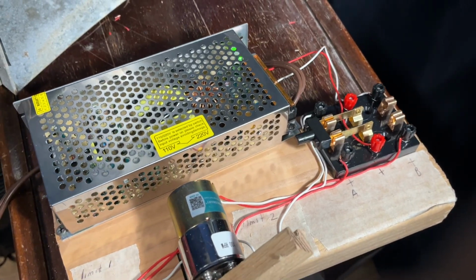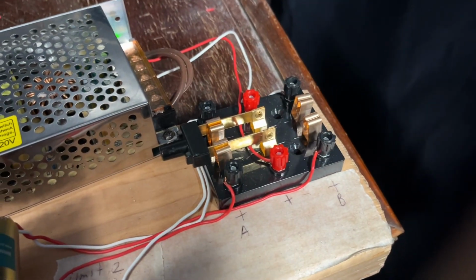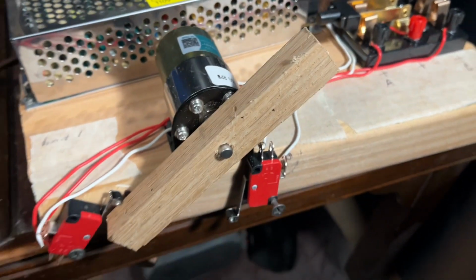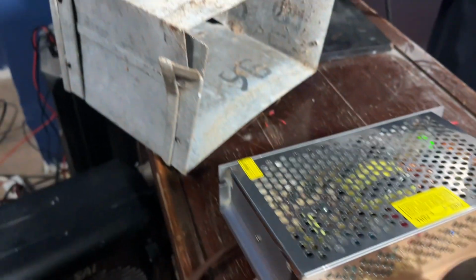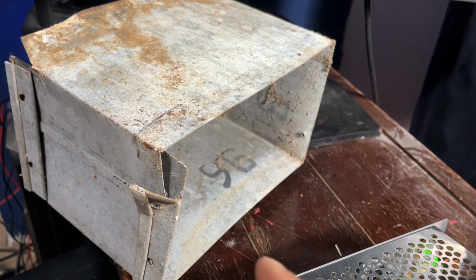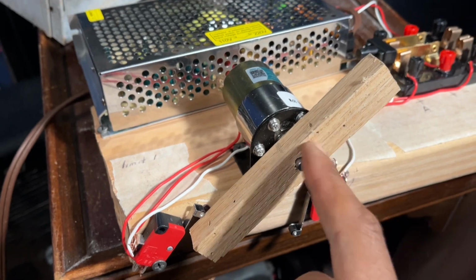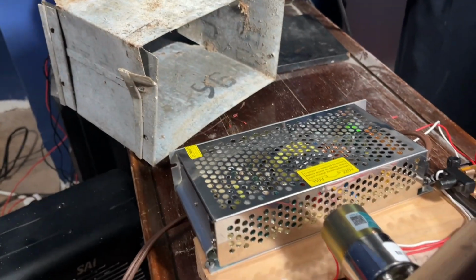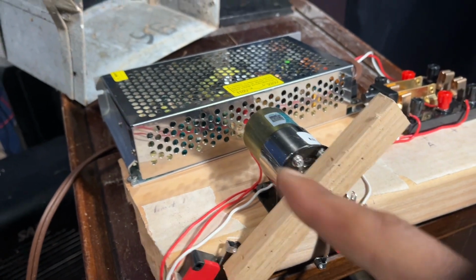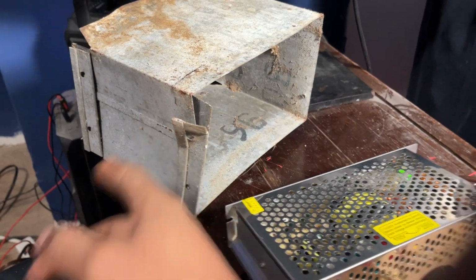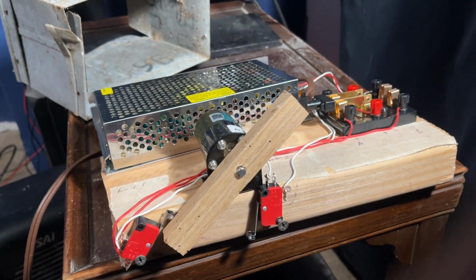So here's how far I got with the mock-up. I hooked up the power supply, a double pole, double throw switch, a motor, a fake door, and 2 limit switches. Okay, now to better illustrate, here's a piece of ductwork. Inside of this there would be a door, which this simulates, and the door would open and close like usual, right? So I'm trying to figure out how I'm going to situate this mechanism on the side of the duct.